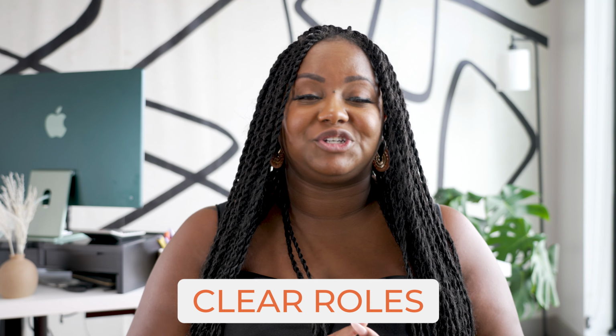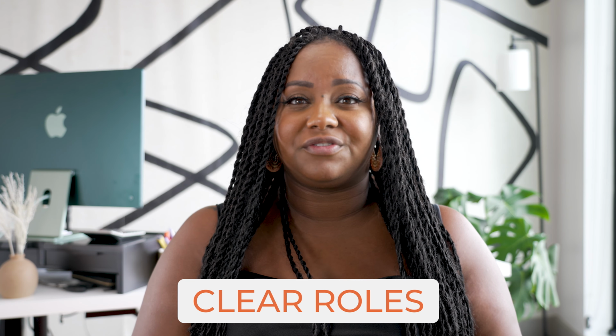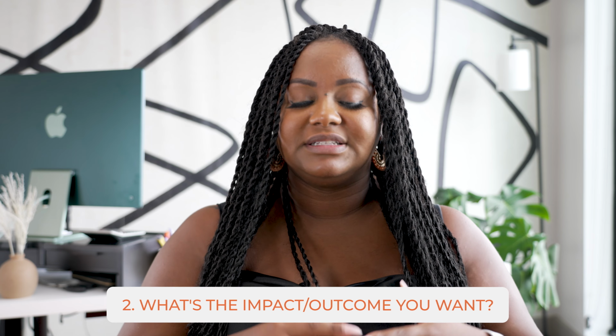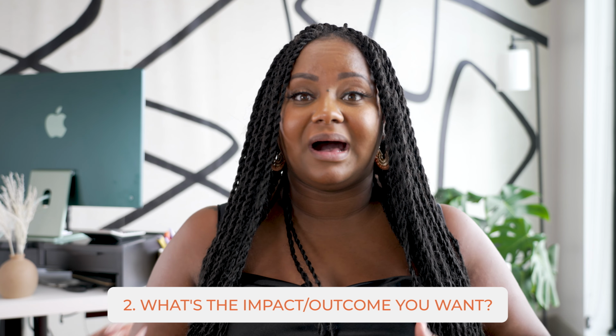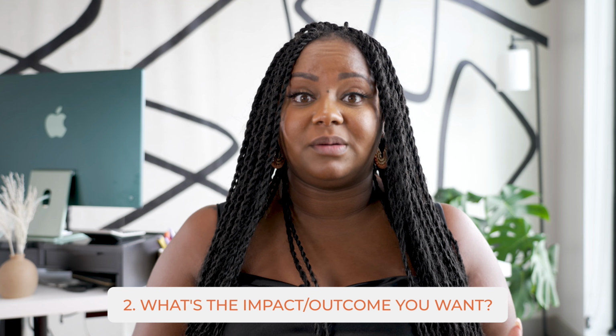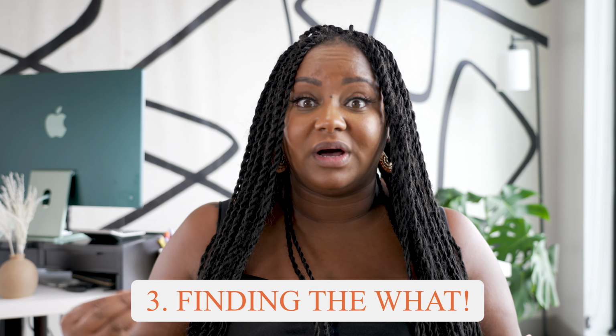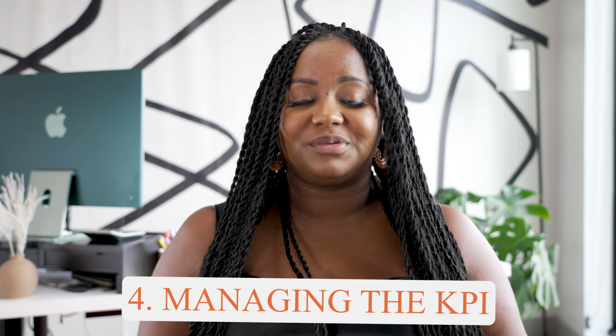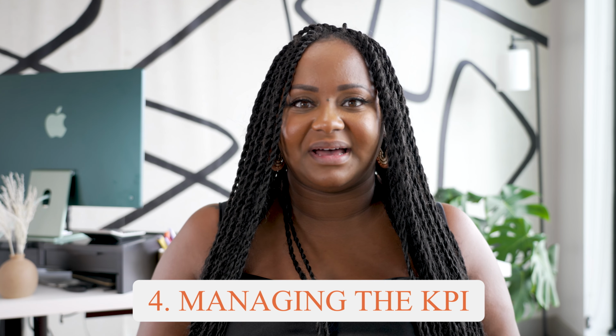So once you've made it through the first 3 steps, which is 1, making sure you have a very clearly defined role for this person, 2, doing some thinking and pulling out what is the overall impact and outcome that we want this role to have, and then 3, actually finding the what from that, right? Like, what is the actual metric? What is the KPI that's going to be associated with that impact? Then you're going to move on to step 4, which is actually managing the KPI, right?